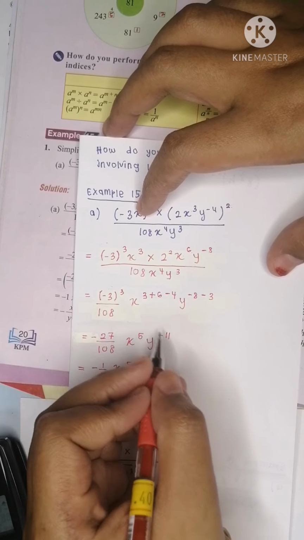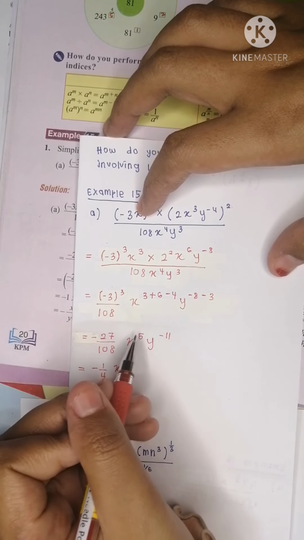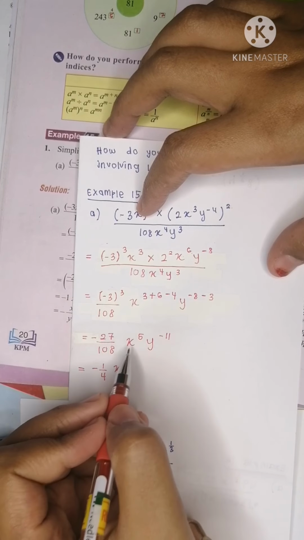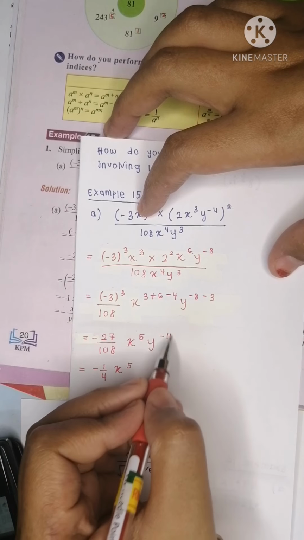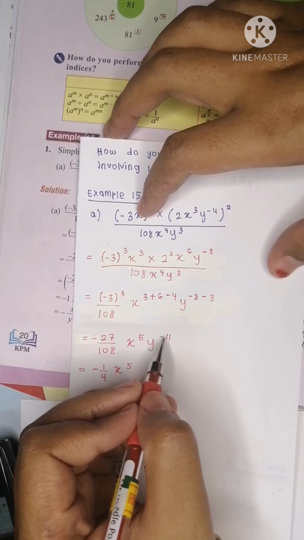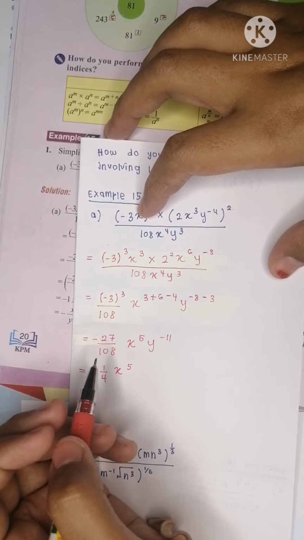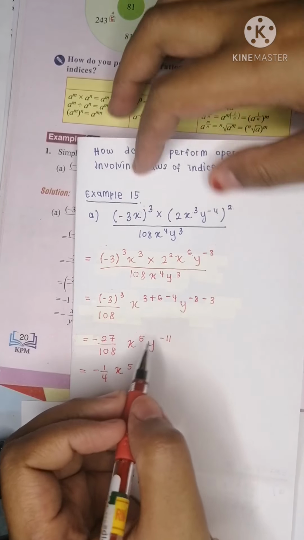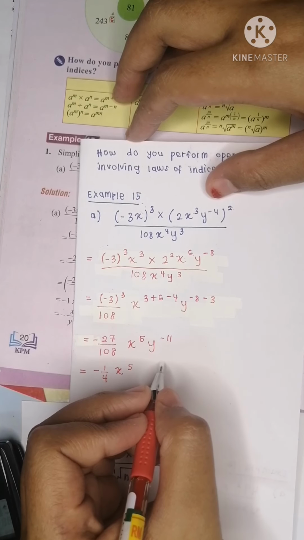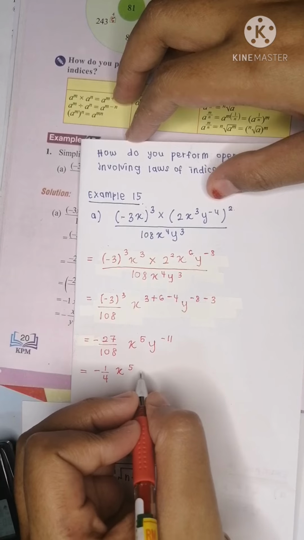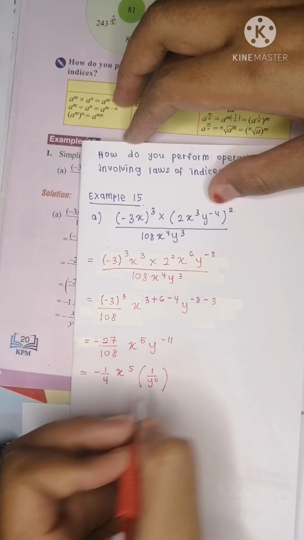So what should you do? If the question asks you to simplify, all the index forms must be positive. So x to the power of 5 is already in a positive index form, but for unknown y, the power is negative 11. So we need to change it into the positive index form. What should you do? If there is y to the power of negative 11, we need to bring it downward, or bring it to the denominator. So it will become 1 over y to the power of 11.